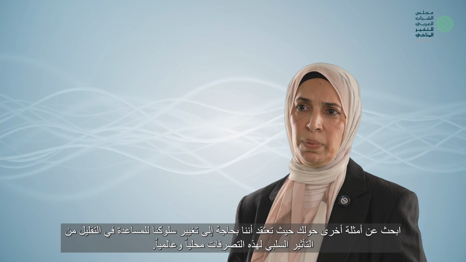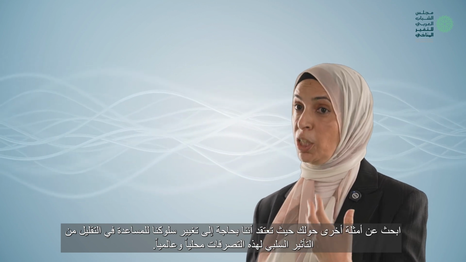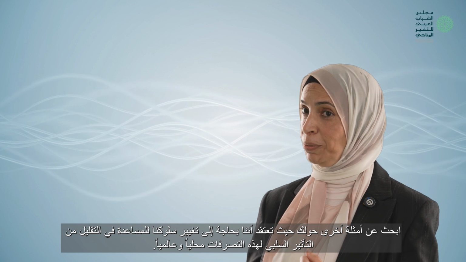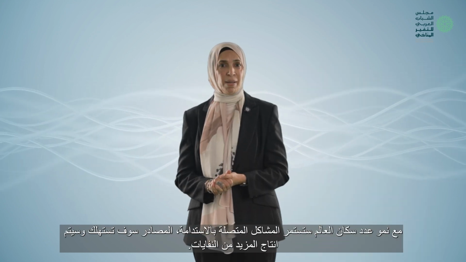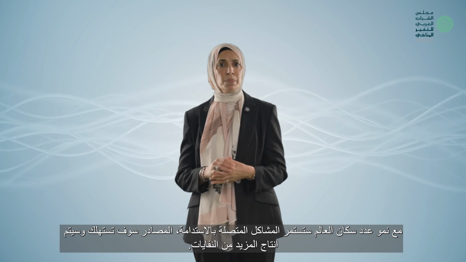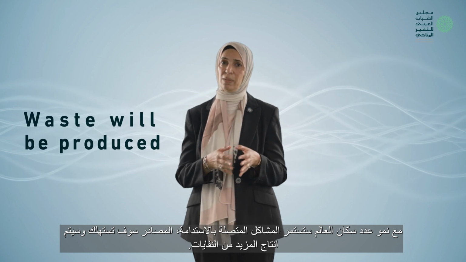Look around for other examples in your context, and maybe you'll be able to think about the negative impacts that you can have, and probably stop, that can get us into a better quality of life. With the growing number of the world's population, problems related to sustainability will persist. Resources will be consumed even more and will produce even more waste.